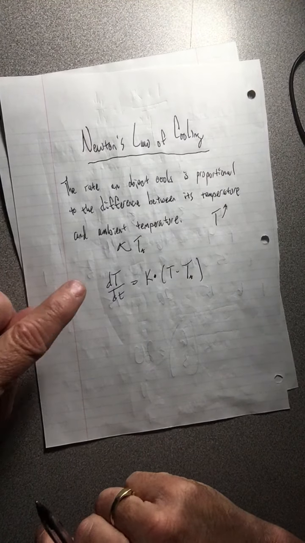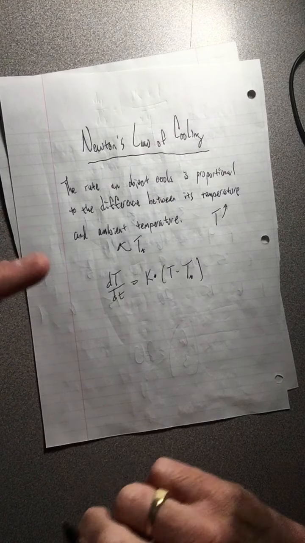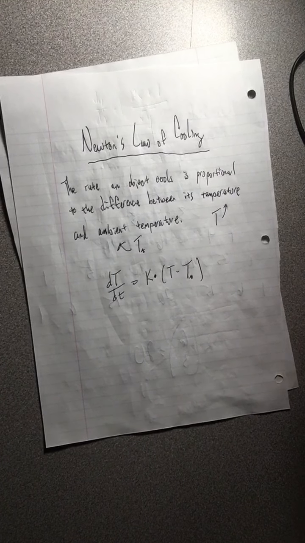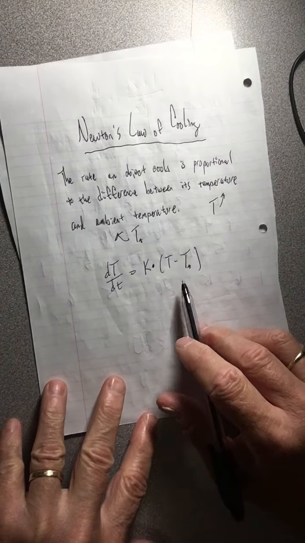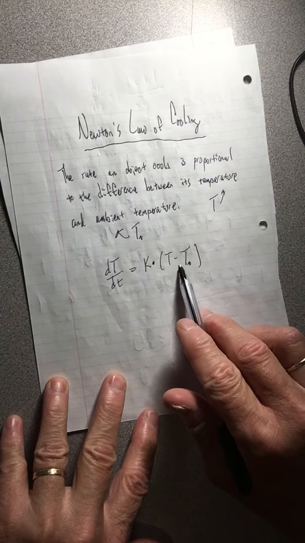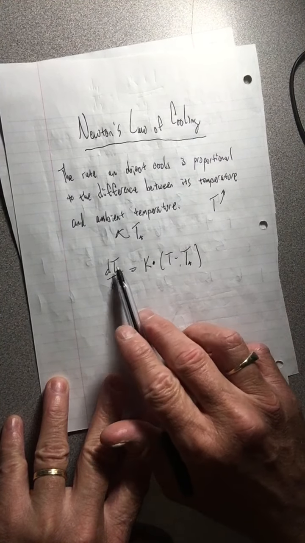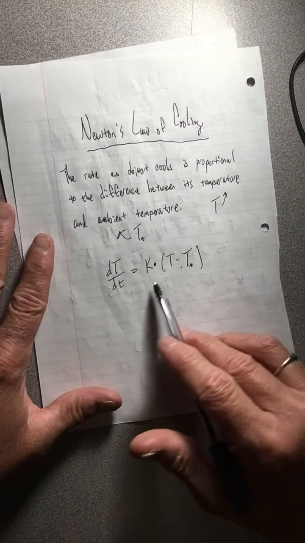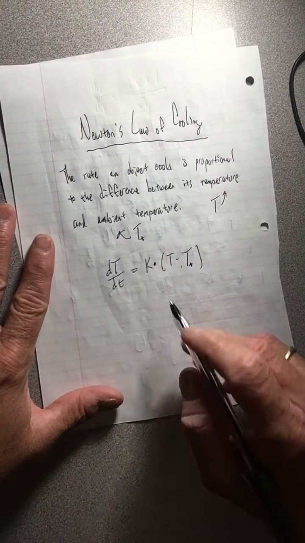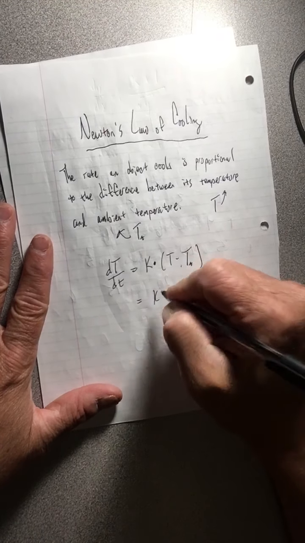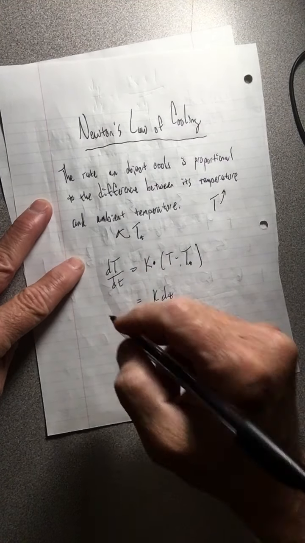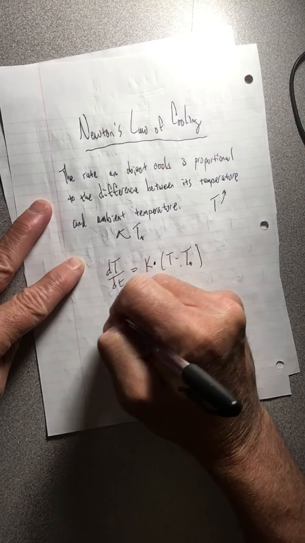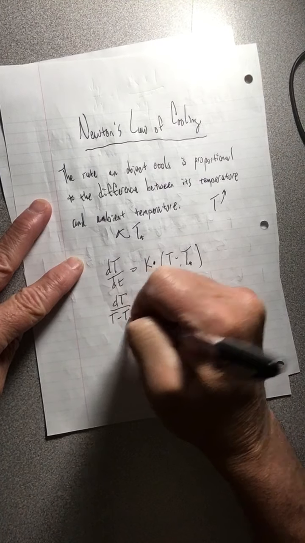And now what we want to do is solve and find the function that predicts the temperature over time of the object, okay? So the first thing we're going to do is that separable technique. We're going to get the big T's with the big T, and the little t's with the little t's. Well, there's no little t's anywhere, but we'll put it over here with the k. So we have k, multiply both sides by dt, k dt. I'll multiply both sides by dT, and I'll divide both sides by this. So I have dT over T minus T sub A, okay?